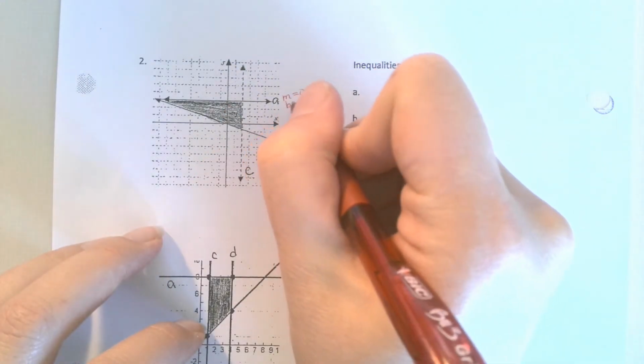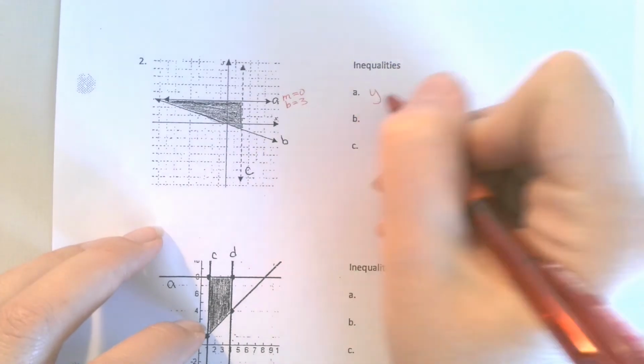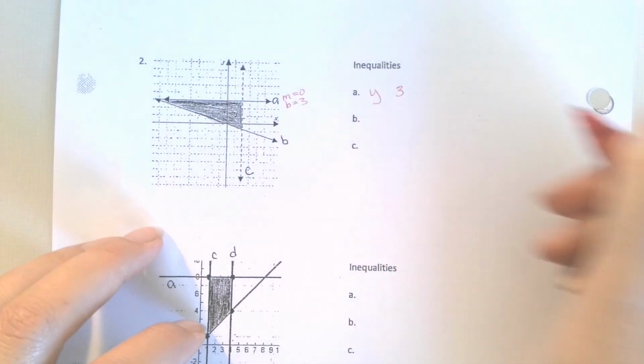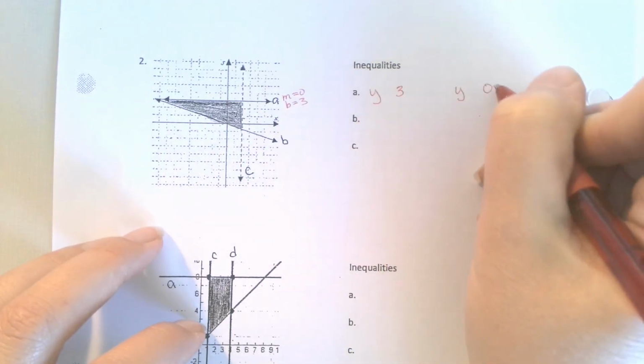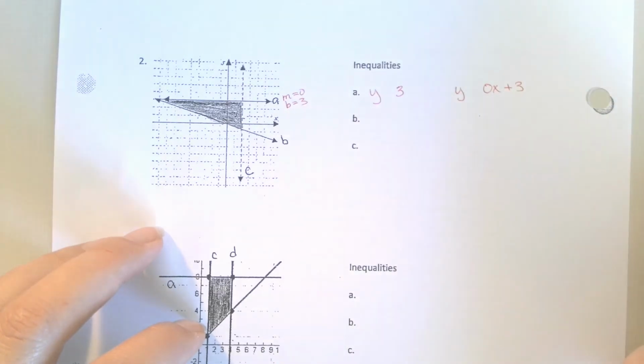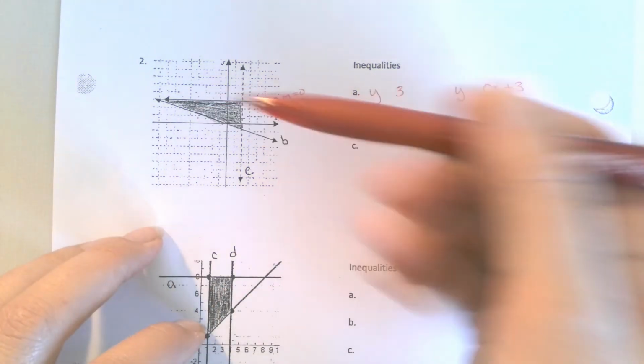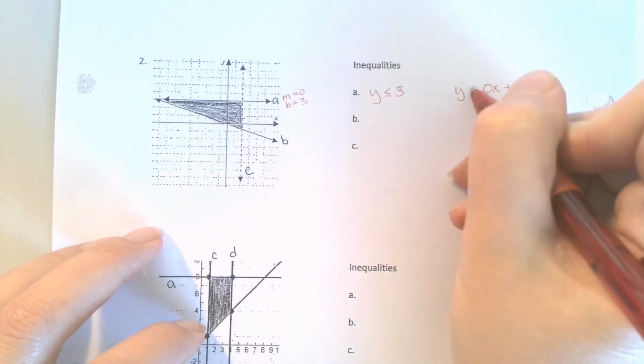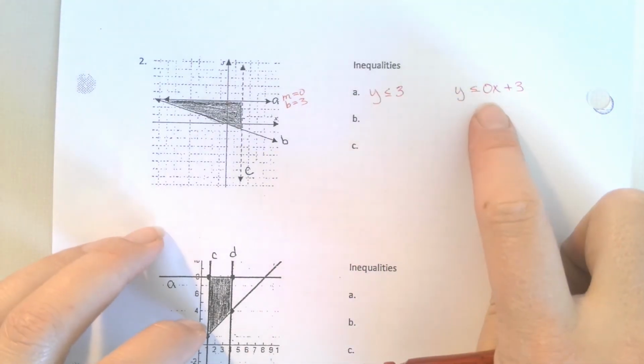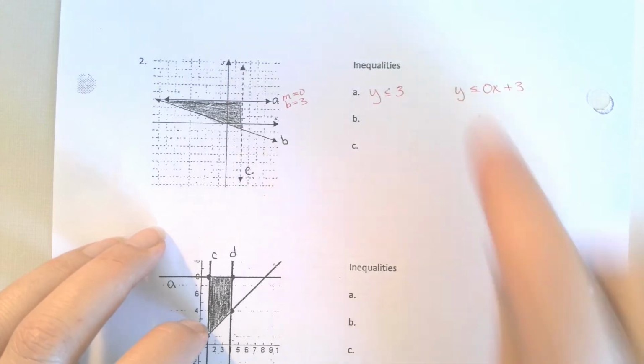So I am comparing y to 0x plus 3 or y to 3. So you could have it as 0x, but you can't have x. And then this is shading going down, so it is less than or equal to. So either is acceptable, but if you just have an x there, you're wrong because you're saying 1x.